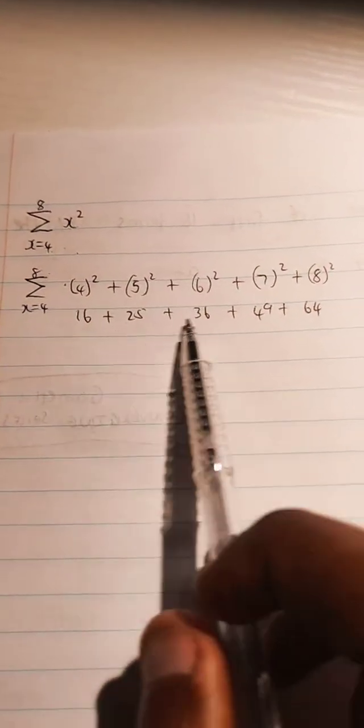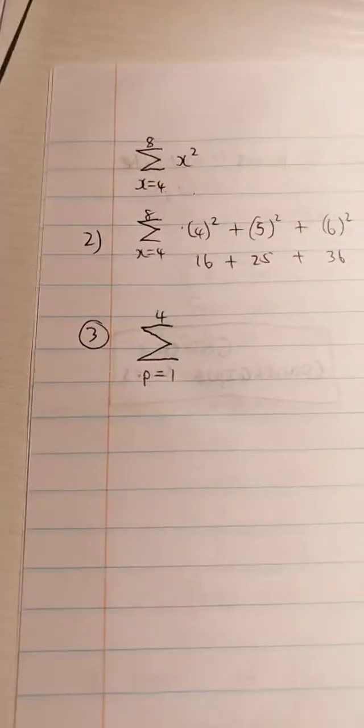What does that then result in? 16 plus 25 plus 36 plus 49 plus 64. Okay, that would be our series for this particular sigma. Okay, let's look at the last one so that you guys get the concept very much hammered in, because that's what I'm doing most. Hammering in Mr. Concept.